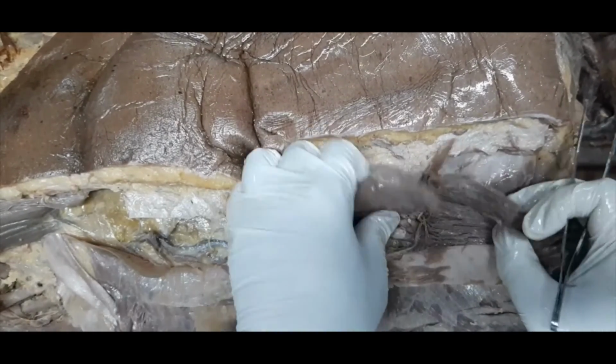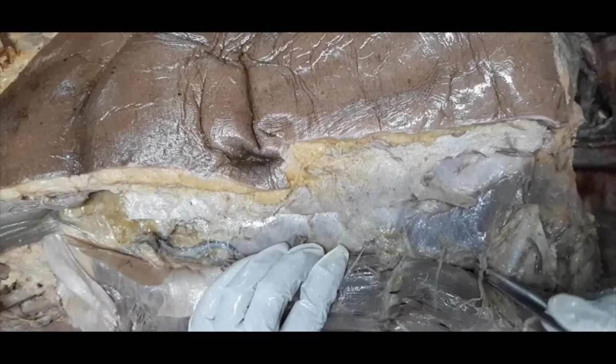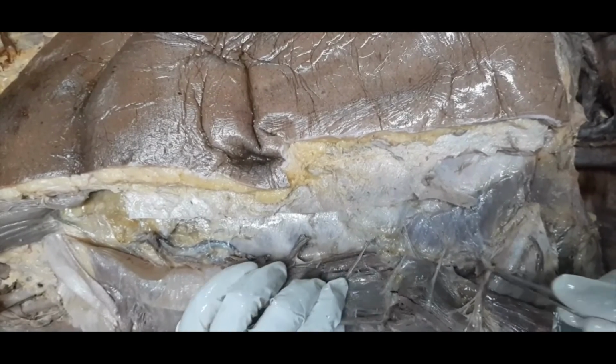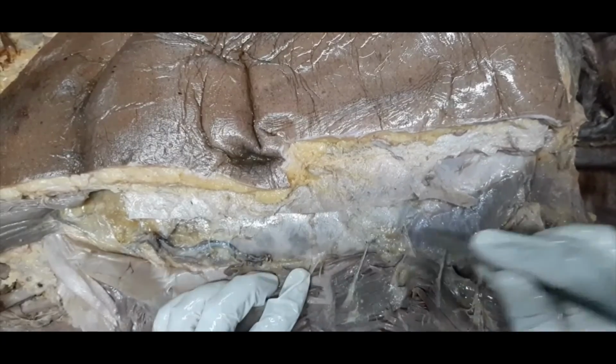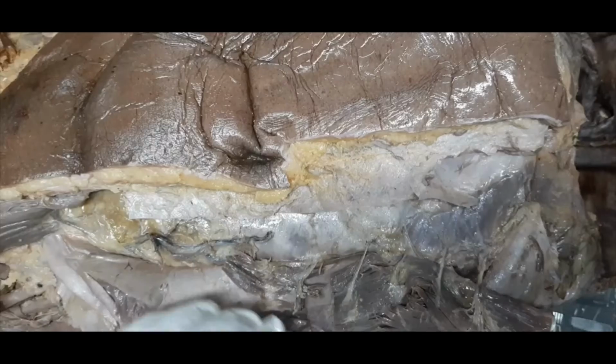I could not show you the superior epigastric; it seems to be an intercostal artery. But you have seen clearly the inferior epigastric artery.